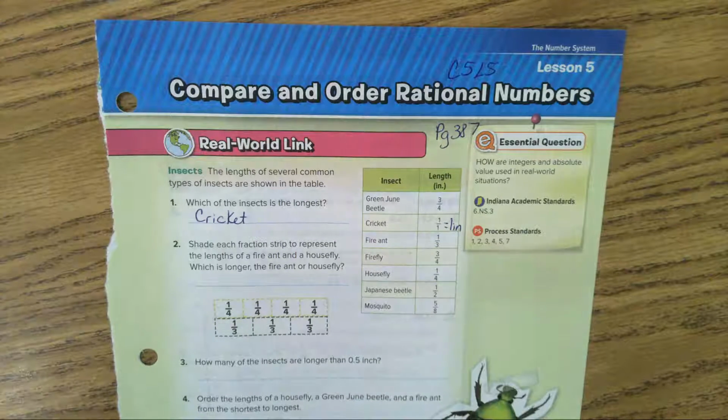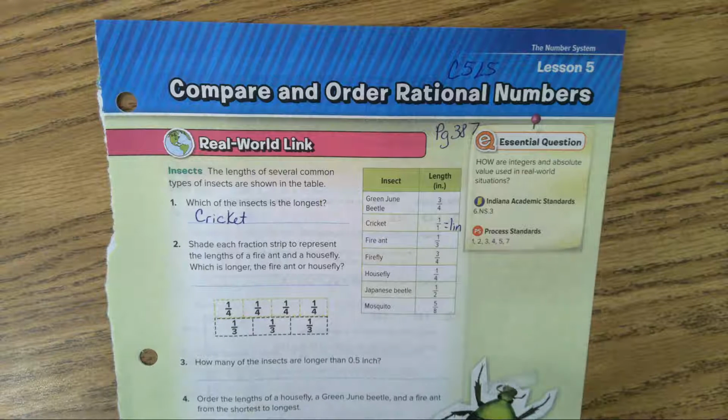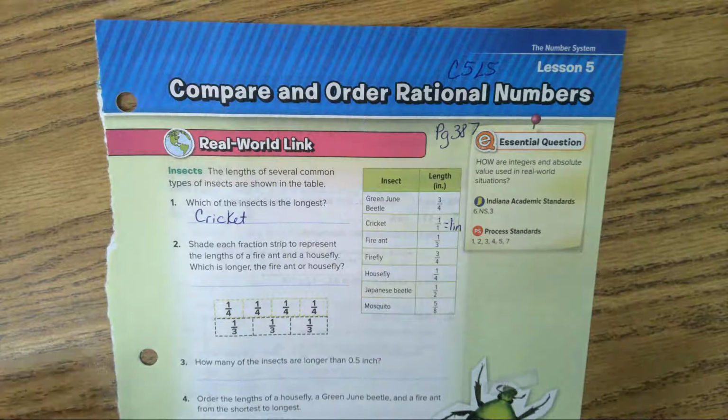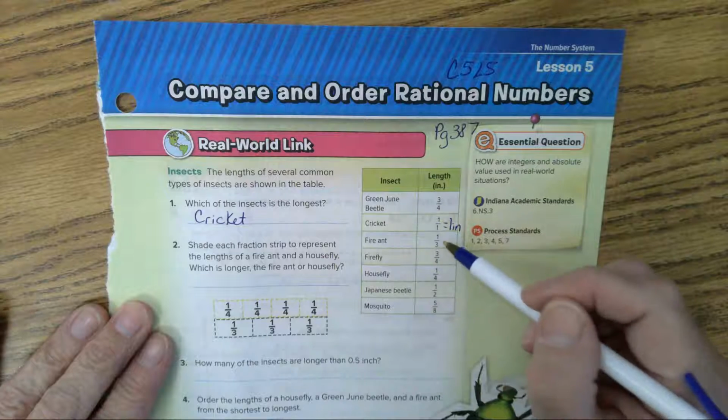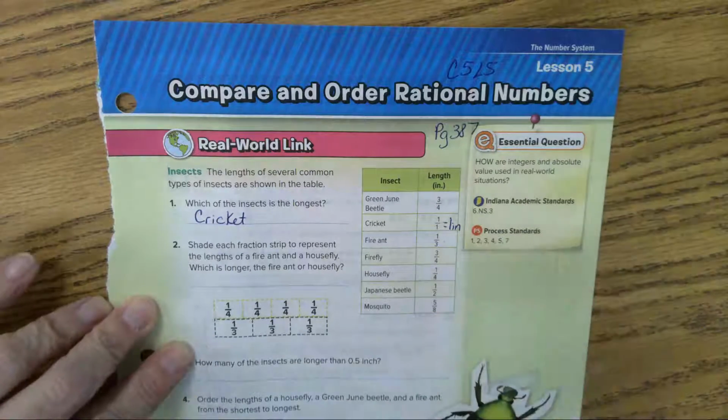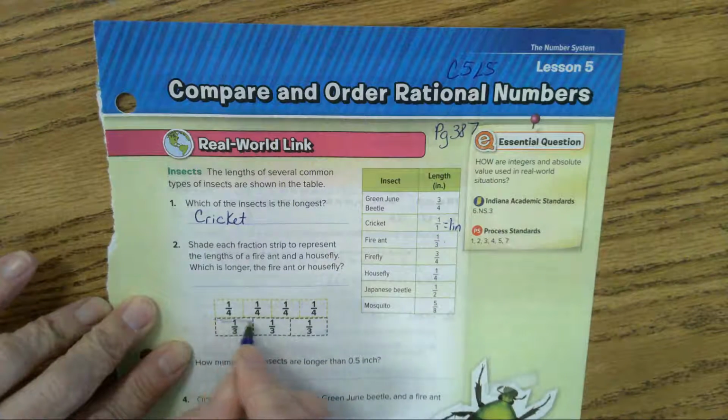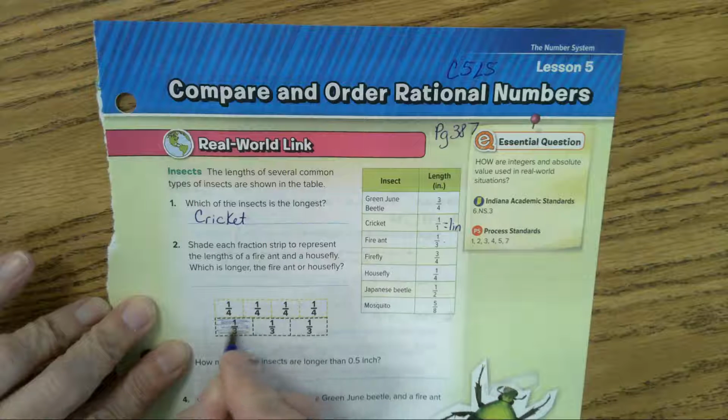Now it says, shade each fraction strip to represent the lengths of a fire ant and a housefly. Which is longer? Okay, so the fire ant is 1/3. So let's shade 1/3 for fire ant.